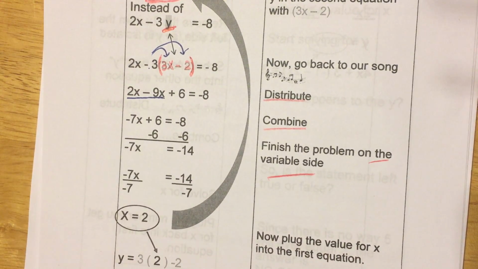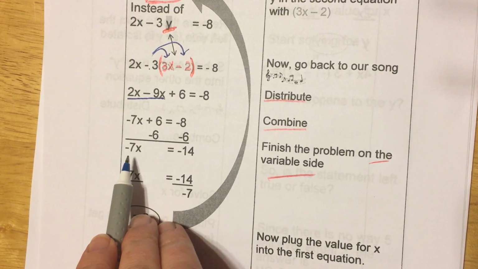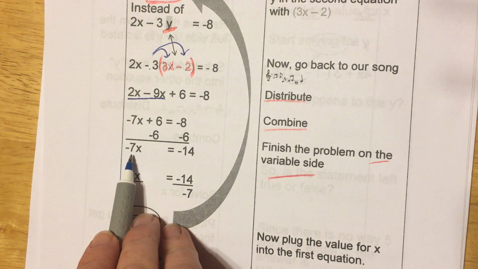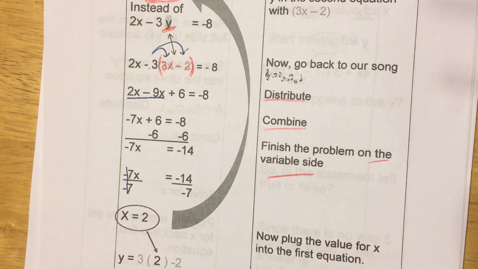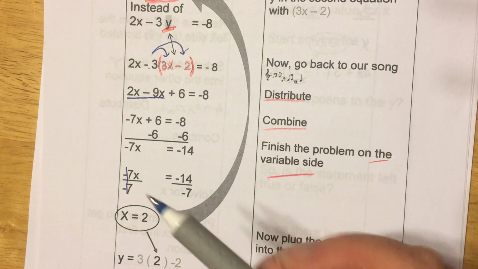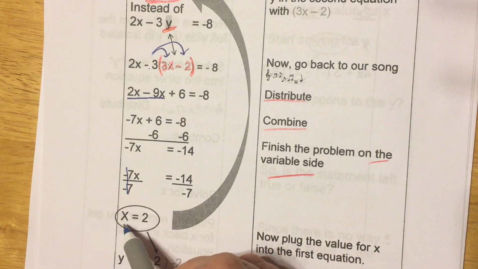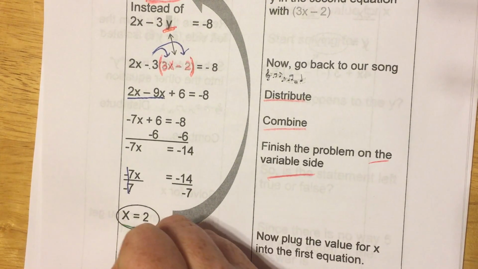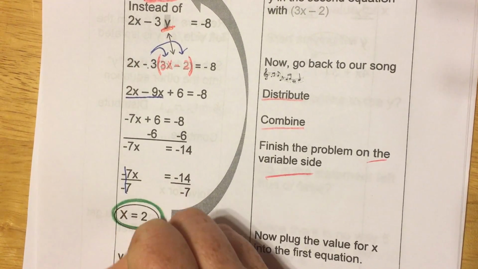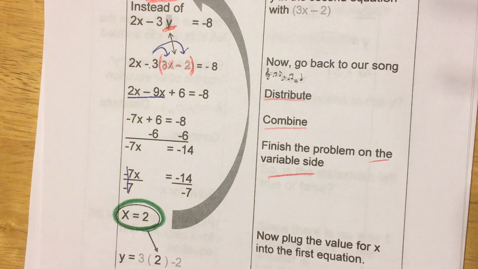Bring down my negative 7x. Negative 7 next to the x simply means that it's being multiplied, so I will divide. I divide by negative 7 because my goal is to get a positive 1. So I divide by negative 7 on this side. I'm left with x equals 2. Now that's my first numeric value. You see that? So x equals positive 2.